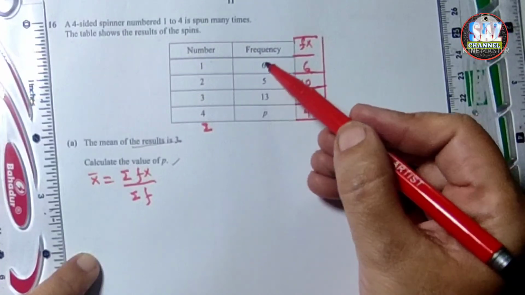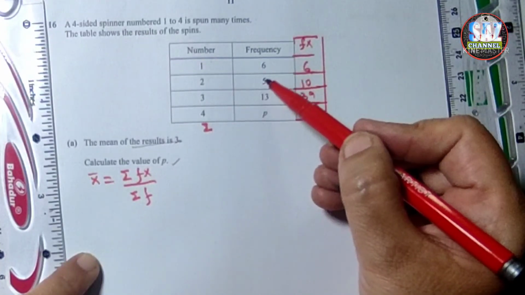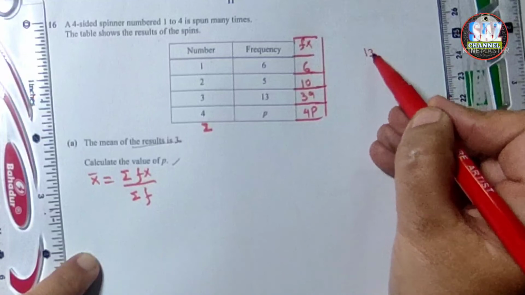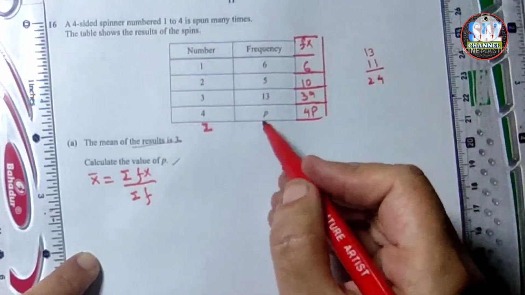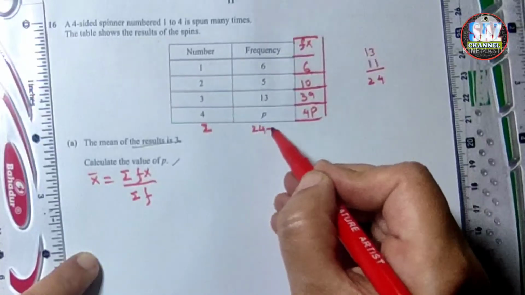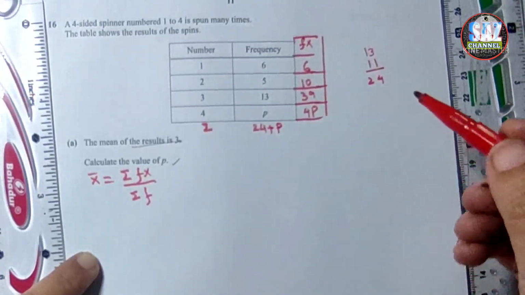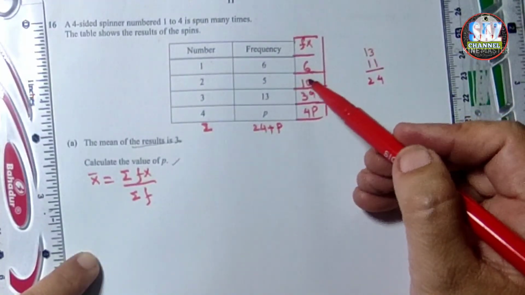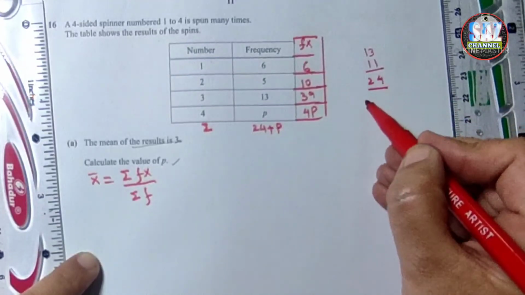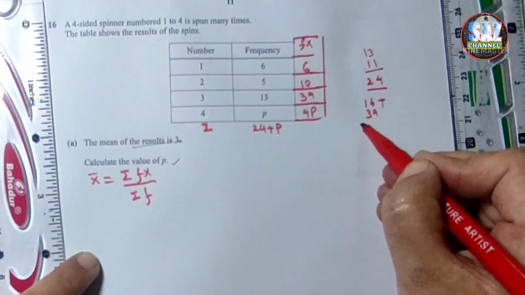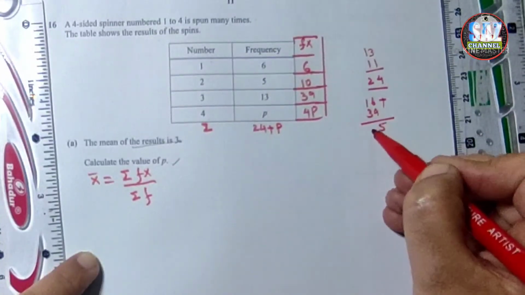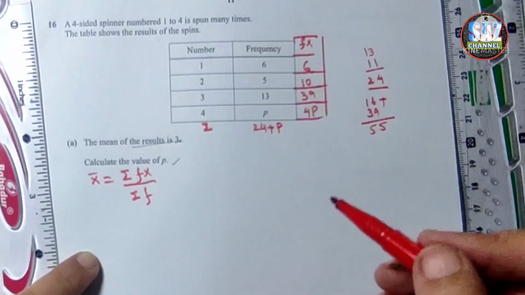It will be 6 and 5, 11, 11 plus 13 is 24, plus p. This is 24 plus p. And on this side, 6 plus 10 is 16, 16 plus 39 is 55. 55 plus 4p.